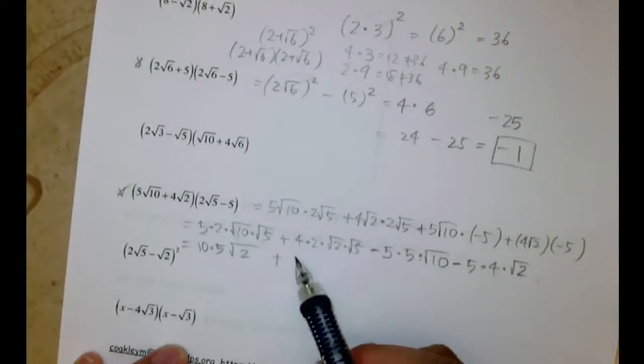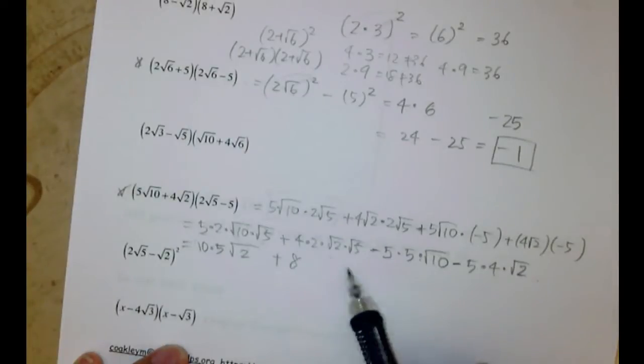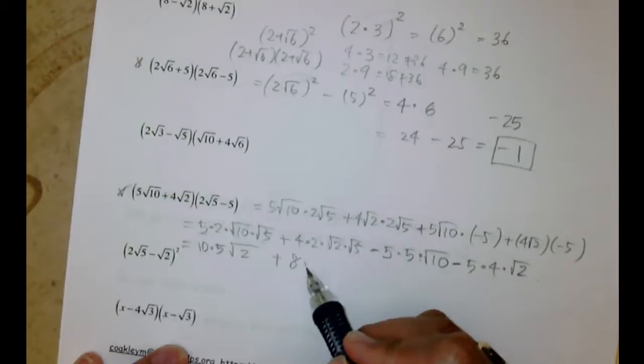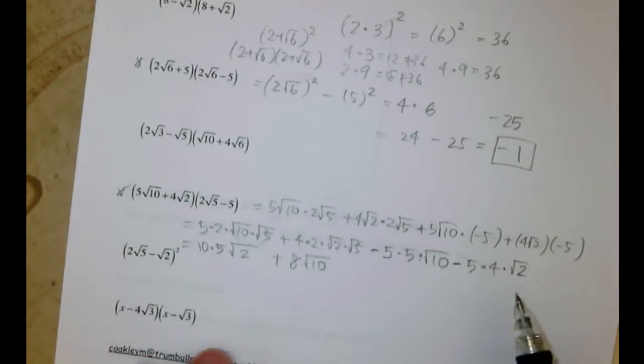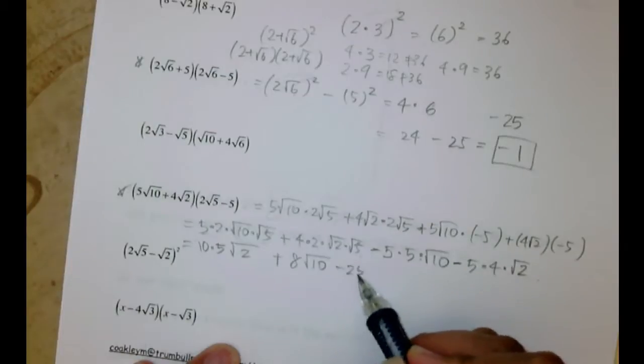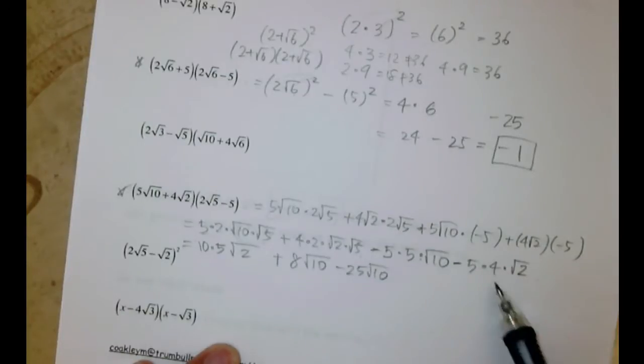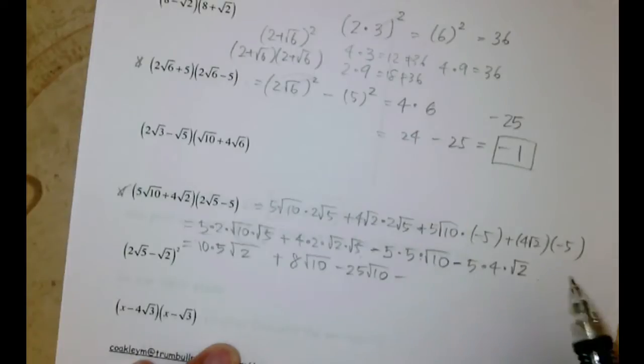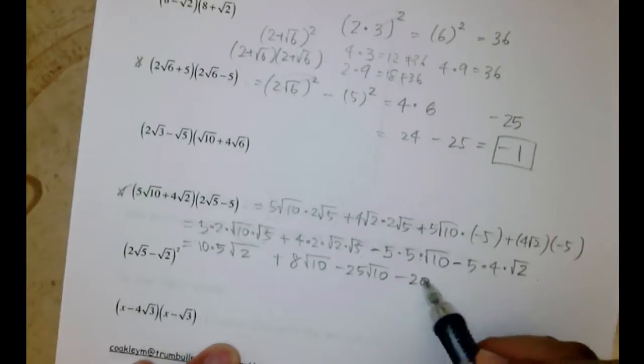Plus 8. 2 times 8. 2 and 5 are both prime. So square root of 10. And minus 25 root 10. And minus 20 root 2.